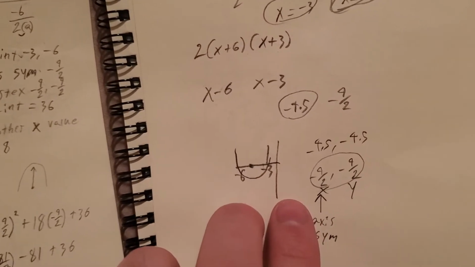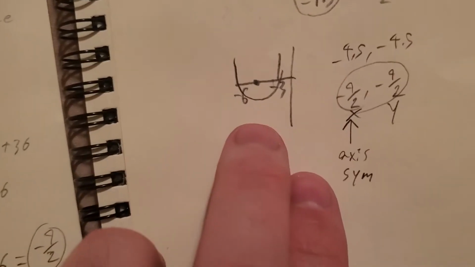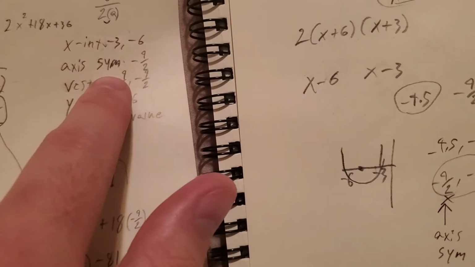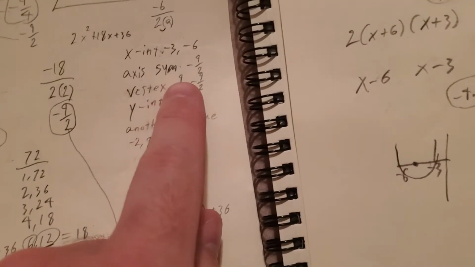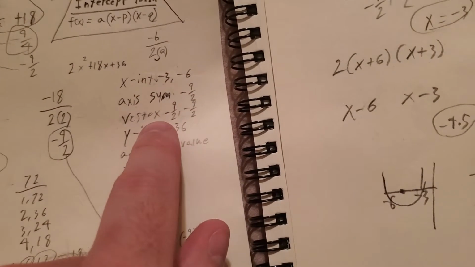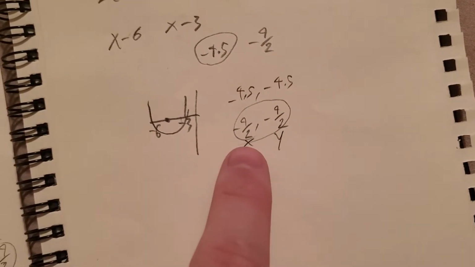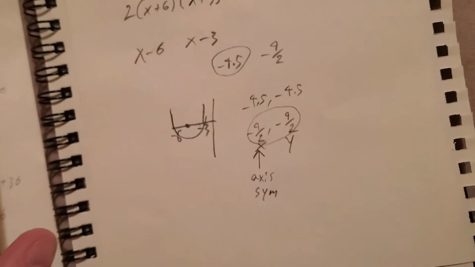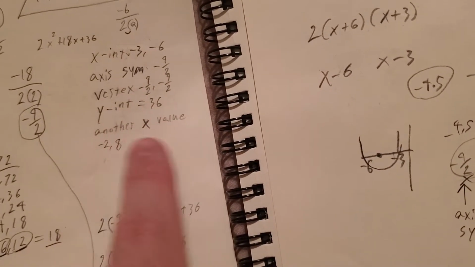So what do we have here? We have our x-intercepts, negative 3 and negative 6. Axis of symmetry, negative 4.5 or negative 9 over 2. Vertex, negative 9 over 2, negative 9 over 2. Really, all we have left here is the y-intercept and the other value of negative 2.